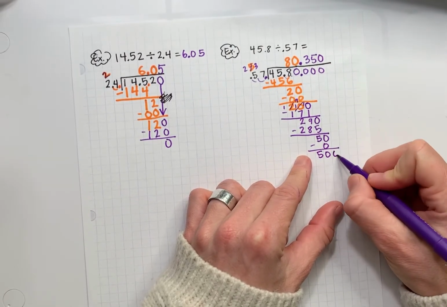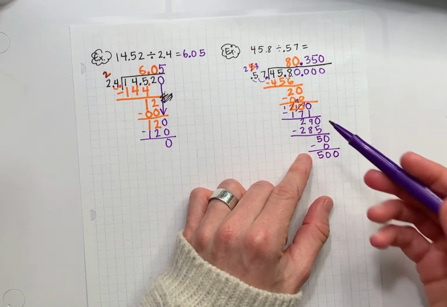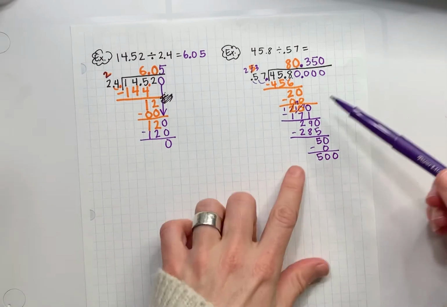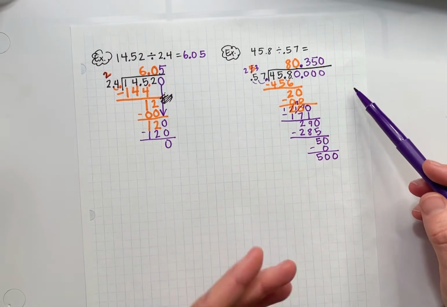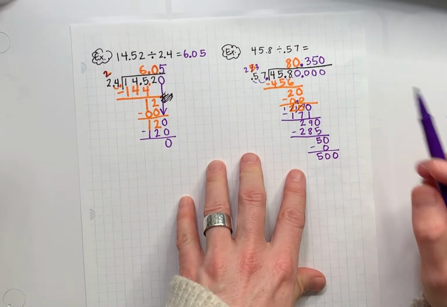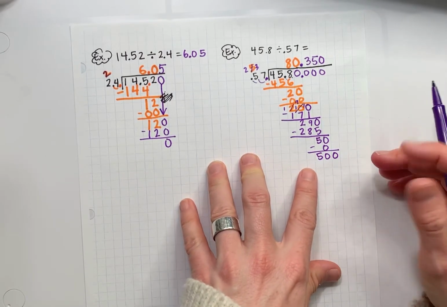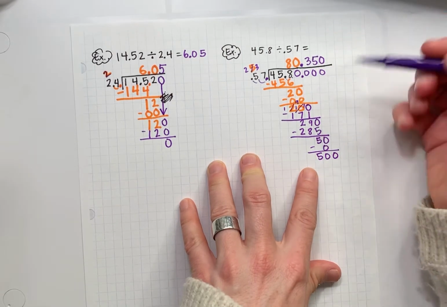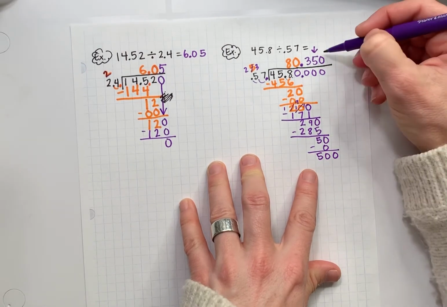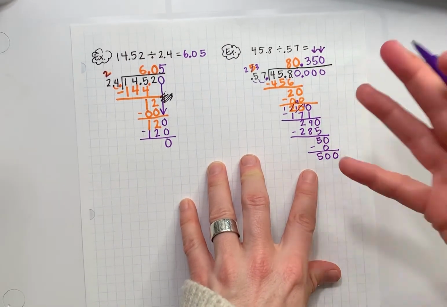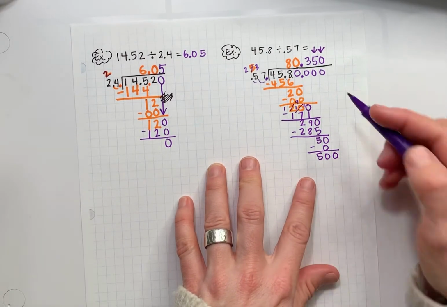Bring down another 0. Goodness, this could go on for forever. And you know what? It might. So it might be a non-terminating decimal. So theoretically, if things don't go evenly, you could just go on infinitely. Oftentimes when you have a division problem with decimals, they will give you a decimal place that they'll want you to round to. So in this case, I might say, round to the nearest hundredth or round to the nearest thousandth. And you'll know where you can stop with your dividing.